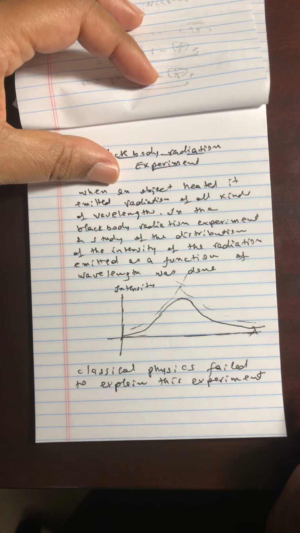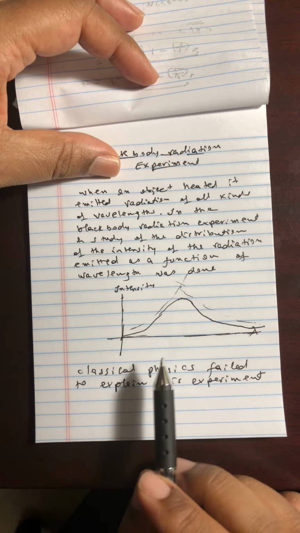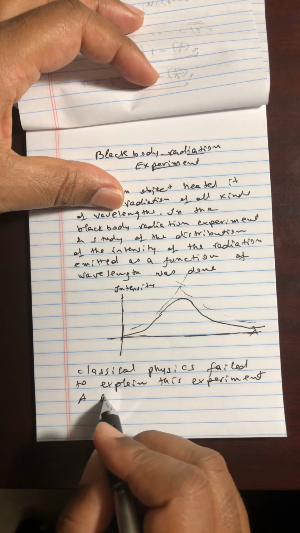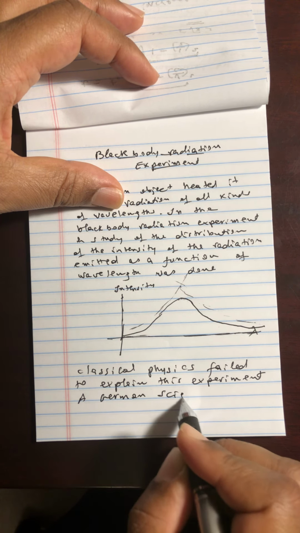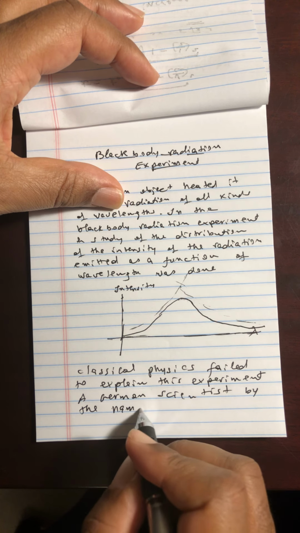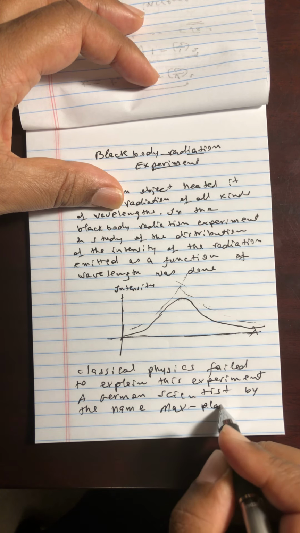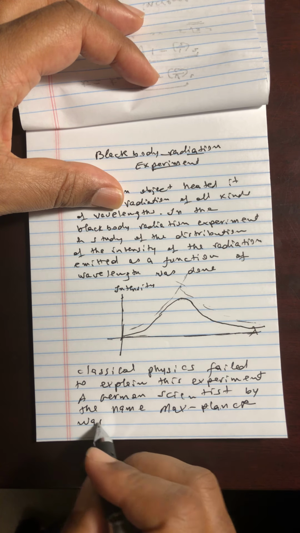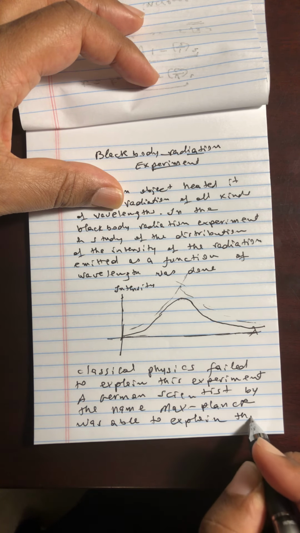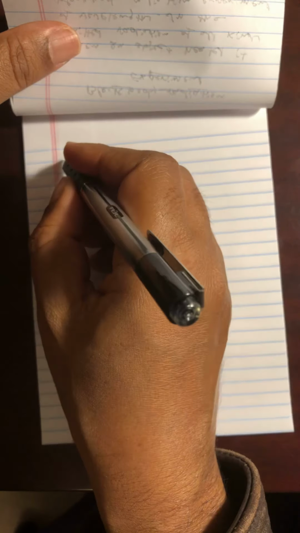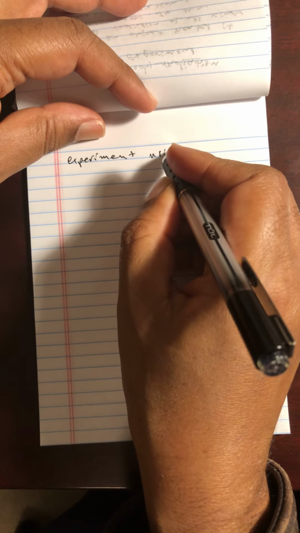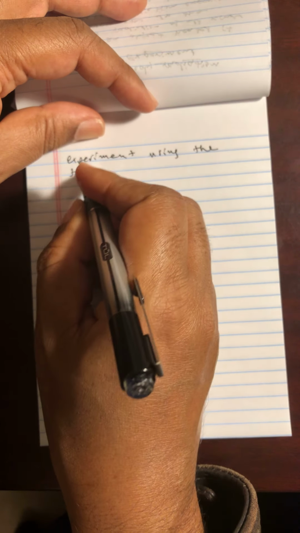But a German scientist by the name Max Planck was able to explain this experiment using the following two postulates.